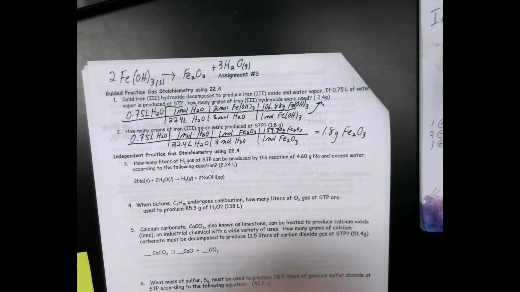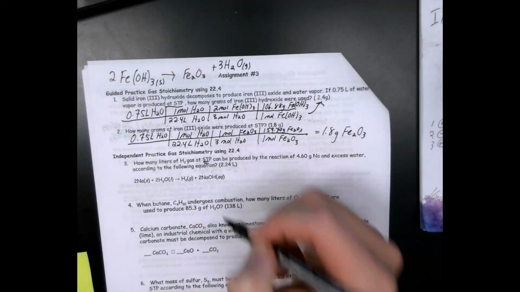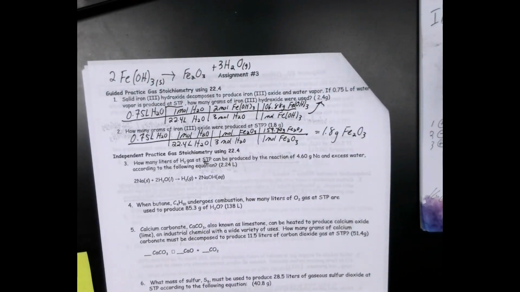Go ahead and pause the video, or stop the video rather, and do questions 3 through 7. You should not have an issue solving those. They're the exact same thing as we've done before with stoichiometry. The only difference is now we have a new conversion factor. We can convert from moles to liters and liters to moles, but only when we're at STP, okay? This just allows us a way to get an answer in units of volume rather than units of mass.